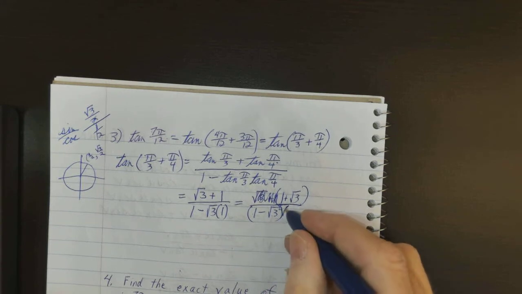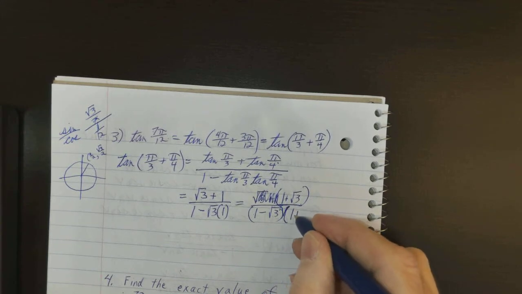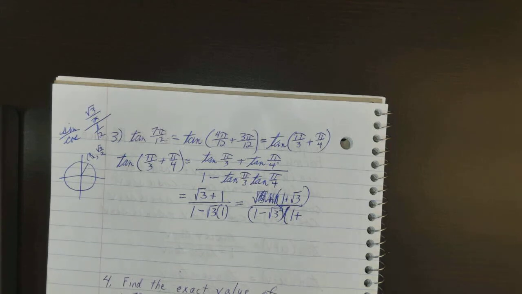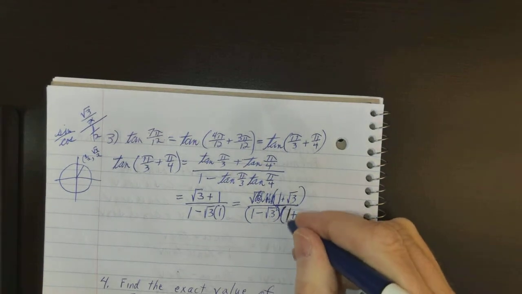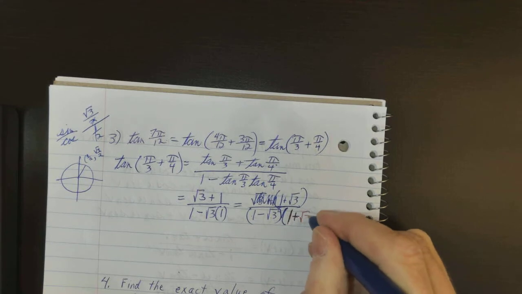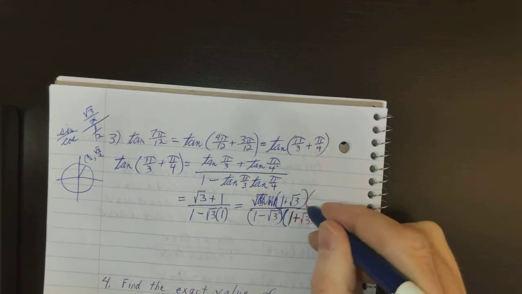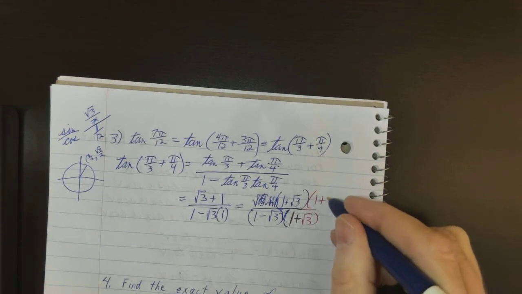And we have to rationalize the denominator. In this one, we need to use the conjugate. Let me change colors here. We're going to get fancy. Let's go 1 plus the square root of 3 on that one. And when you do it to the bottom, you got to do it to the top.